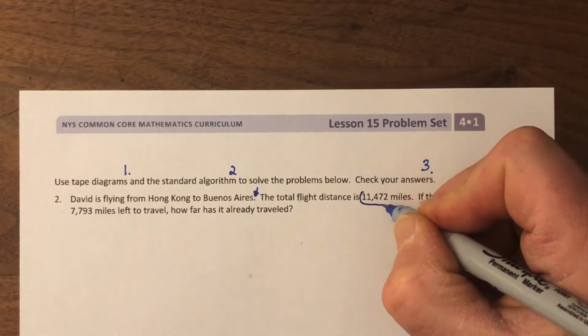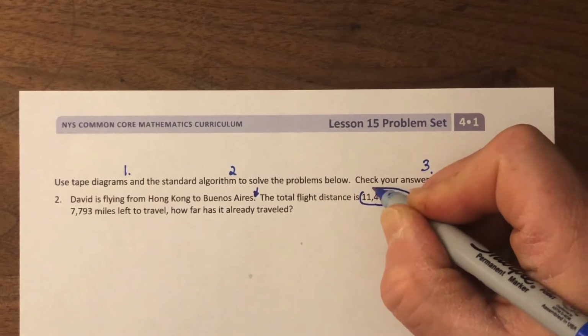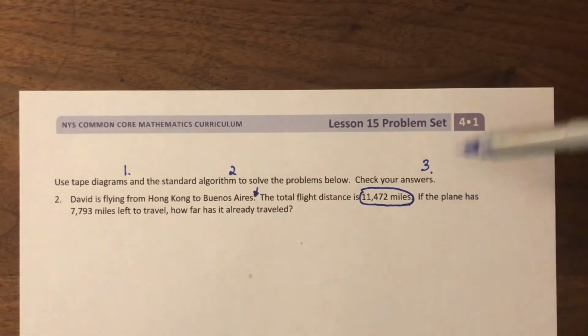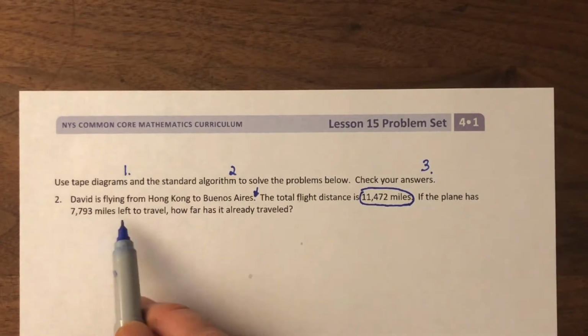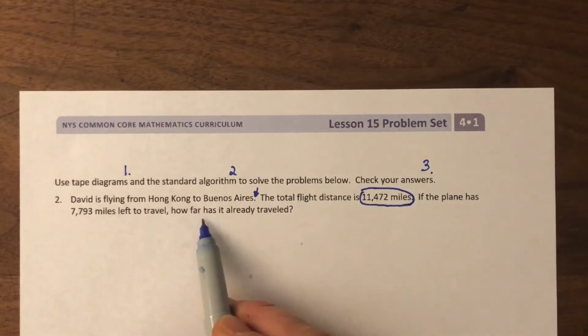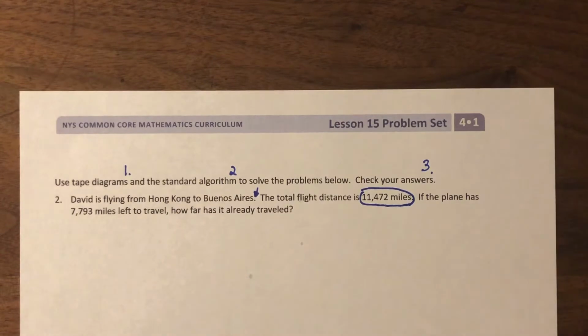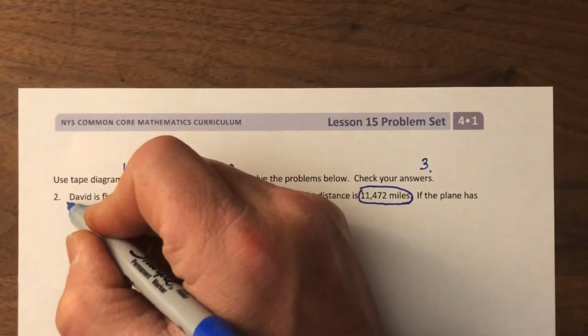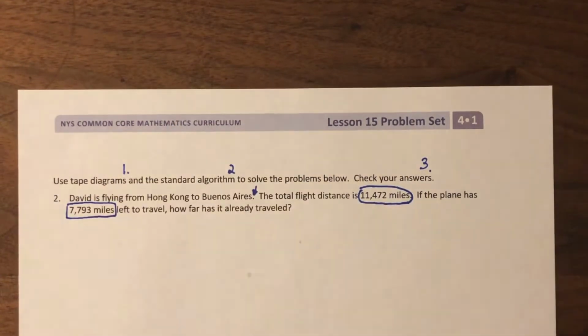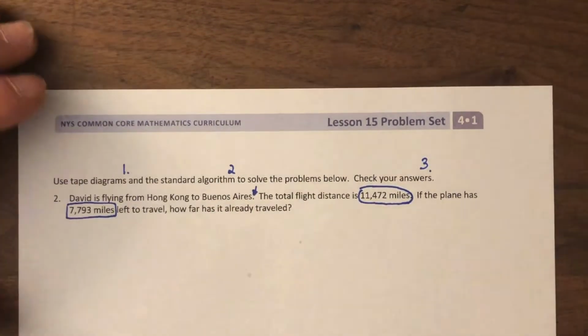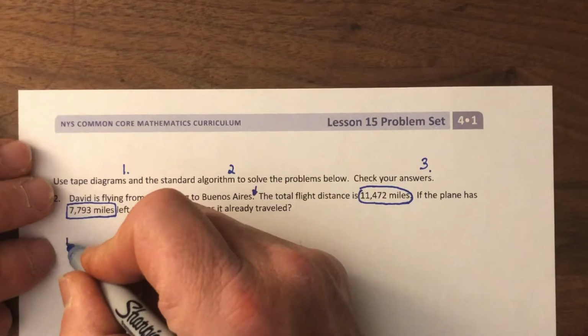I'm going to circle that because I bet you I've got to use that number. If the plane has 7,793 miles left to travel, how far has it already traveled? Okay, so it has this far to go. So how far has it gone already? All right, so I'm going to use my tape diagram. This is the whole distance.